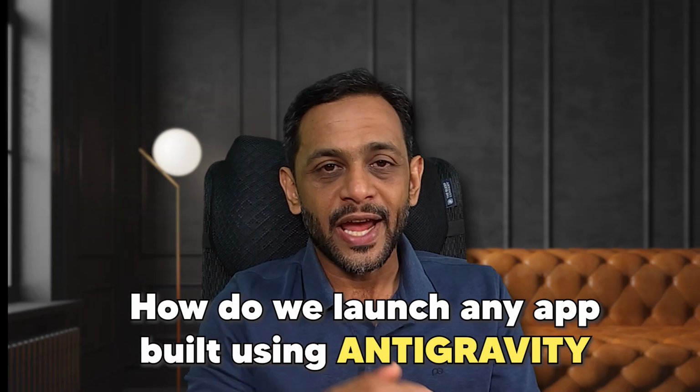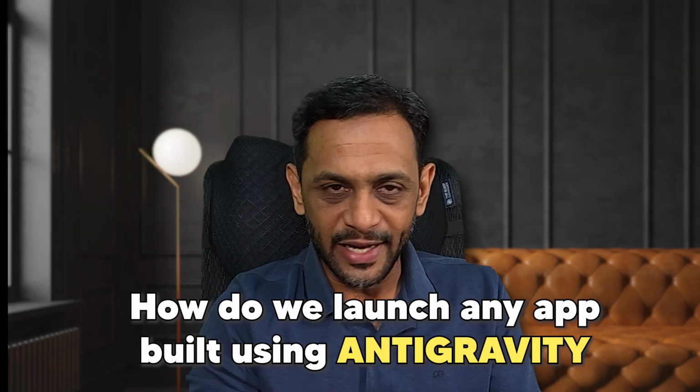Now, we're all set to launch our application, because what's the point of building something if we do not launch it for the public to use? So let's check how we launch any application that is built using Anti-Gravity.